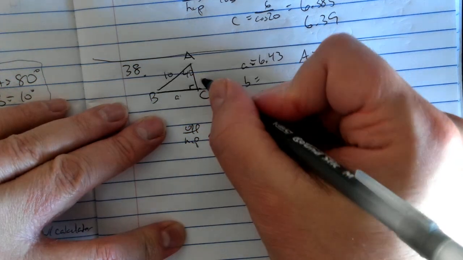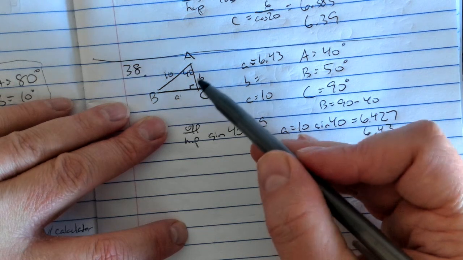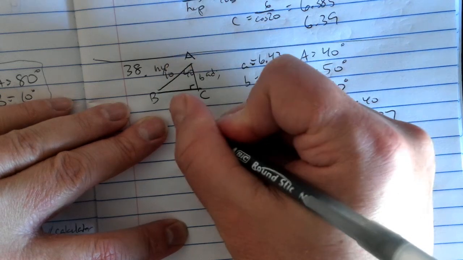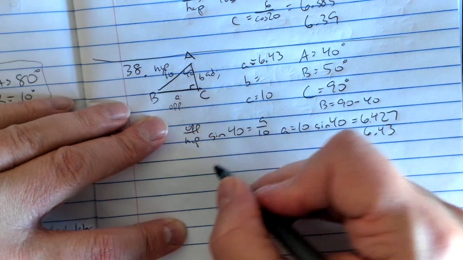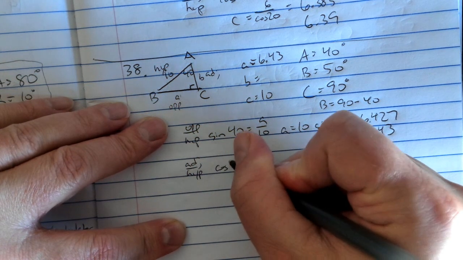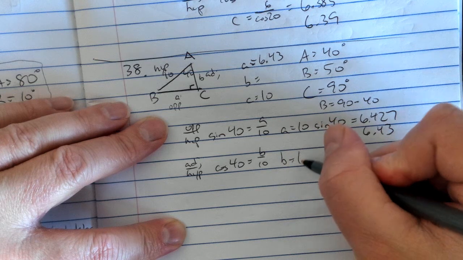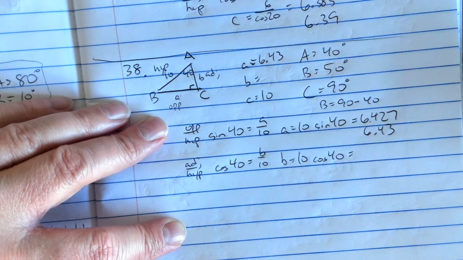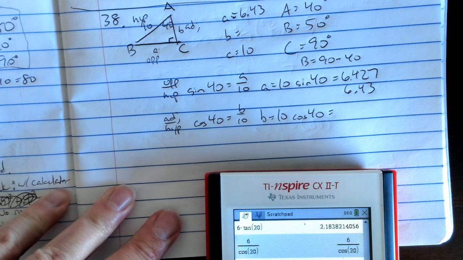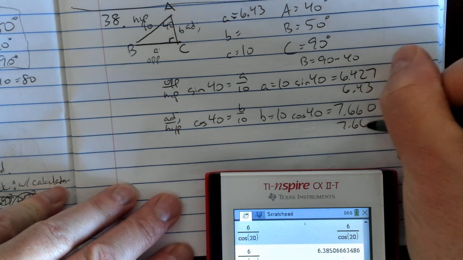And then for the B, that's going to be here. So you would use the 40 and you'd use the 10 and the B. You're going to have to use the adjacent over the hypotenuse. So adjacent over hypotenuse is cosine. So cosine 40 is B over 10. So B is 10 cosine 40, which you get 7.660, so 7.66.